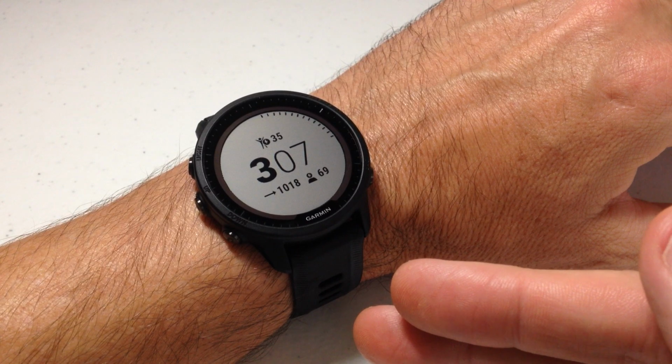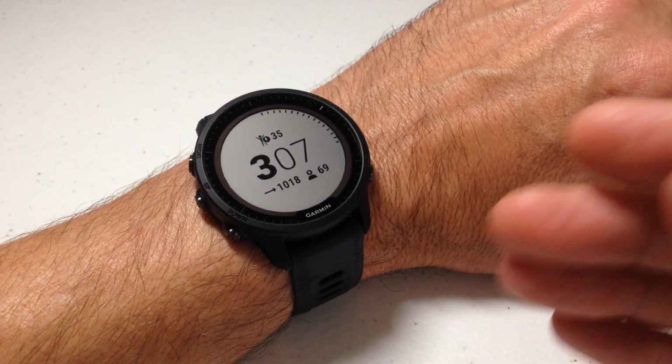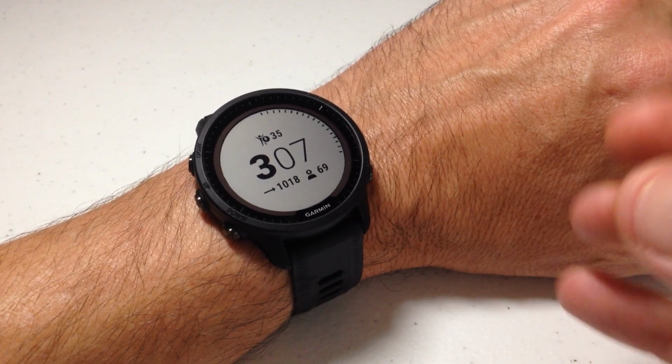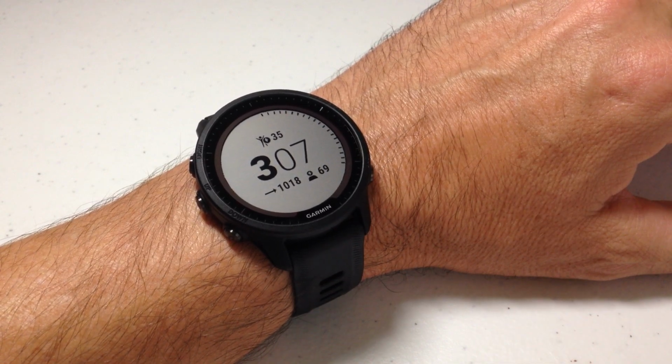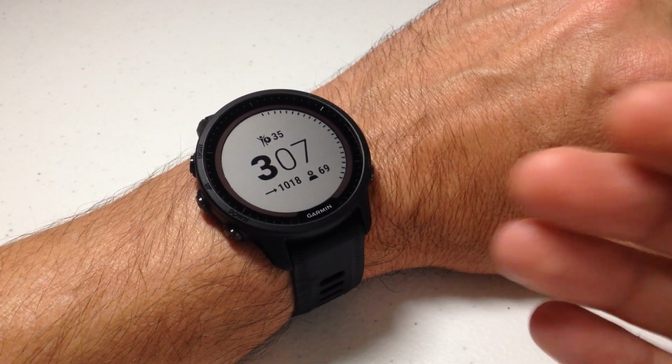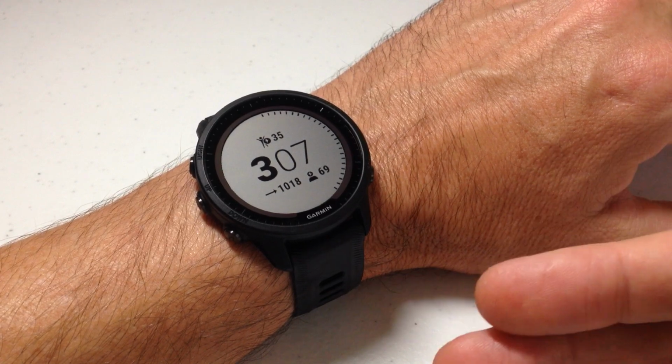This is a watch that connects to Garmin Connect IQ, so you could always go out there and look for a third party or a custom watch face that will show that information. If you want to see your respiration rate though, you can go into what's called the respiration glance.